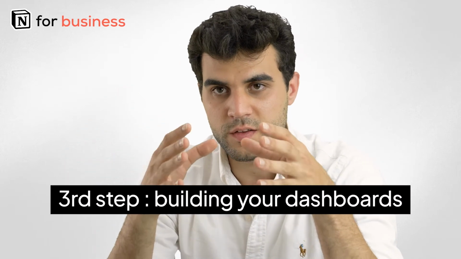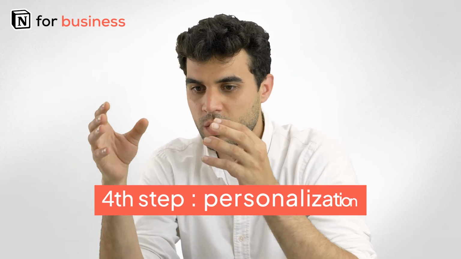The third step is building your dashboards. You are going to take all these databases, put them in context on dashboard pages that are going to gather all the information that you need to tackle one specific subject or one specific use case. And then there is the fourth step, personalization, where you are going to take a dashboard and customize it to the needs of one specific user.